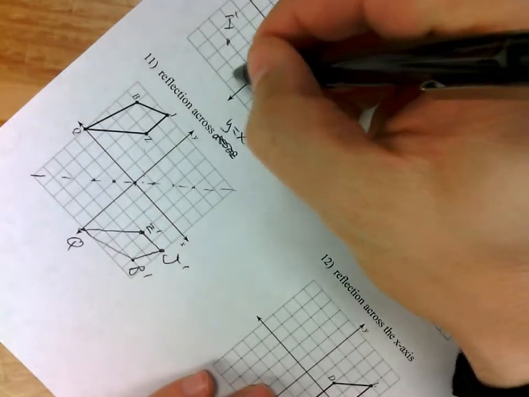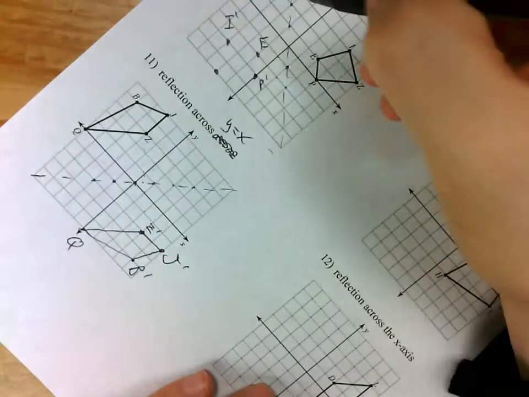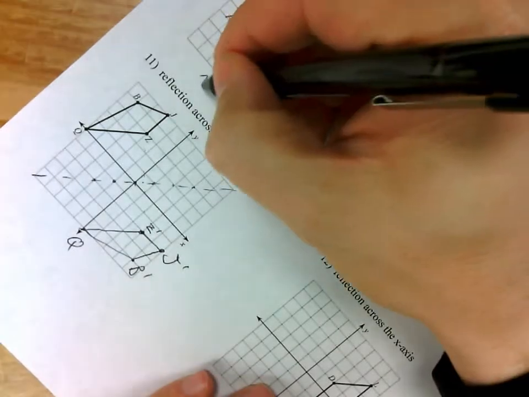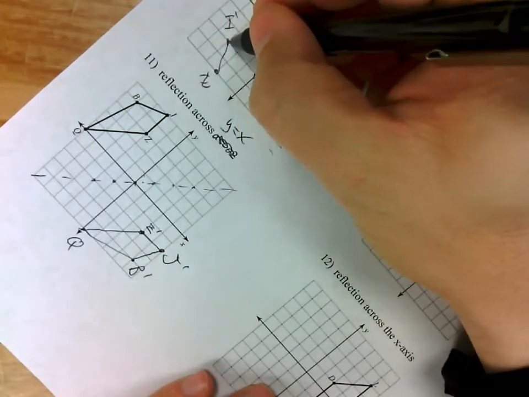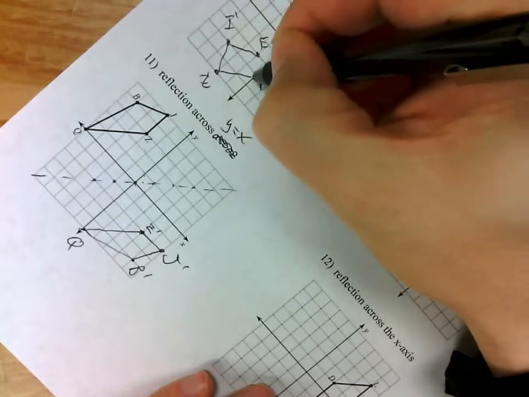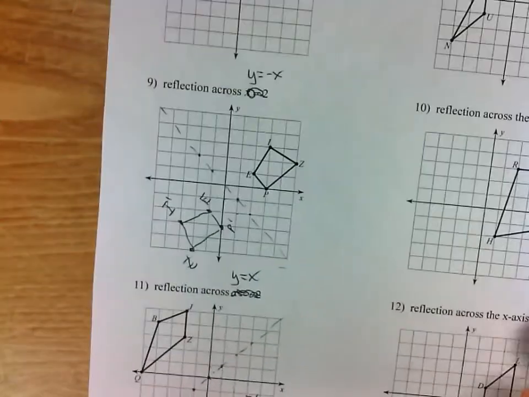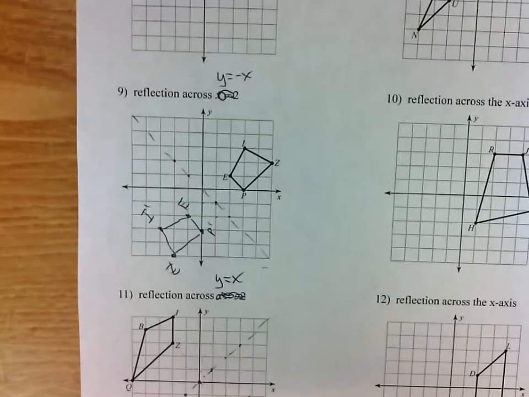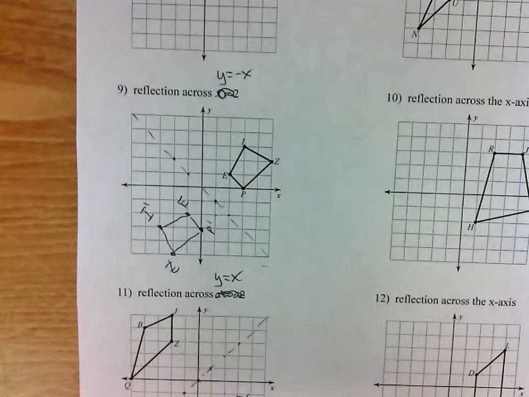A half, 1, 2, 3. Z. All right, reflection. Okay, so the hard part of this is just making sure that you've got the right line to reflect across. Once you do the reflection part, actually is not that difficult to do.